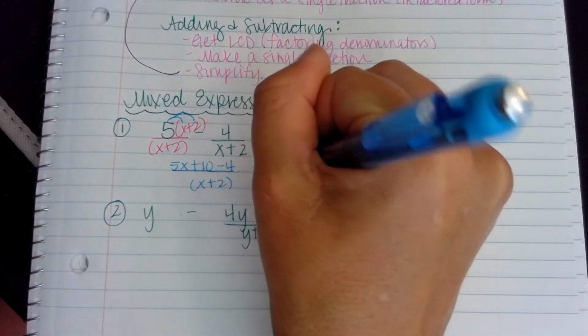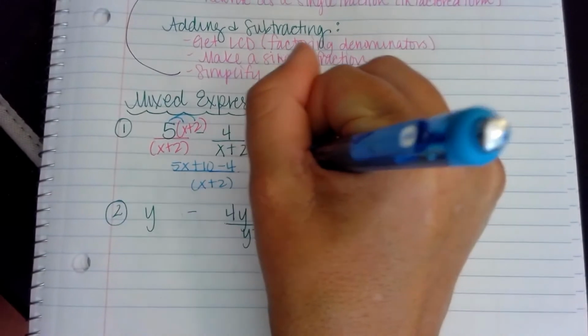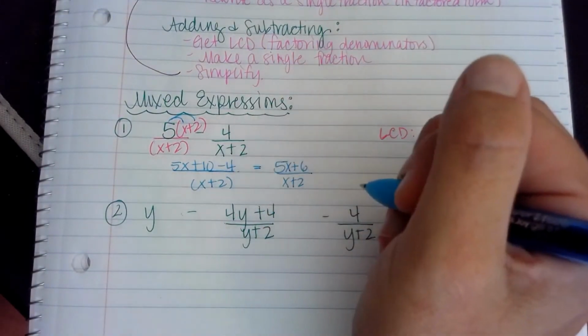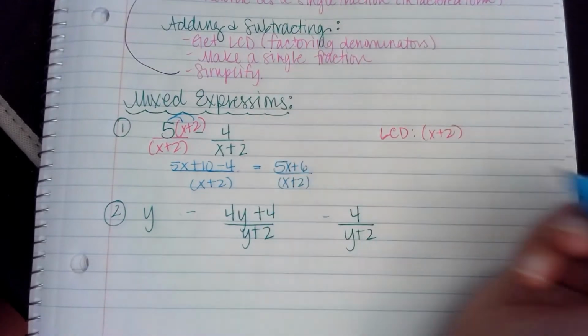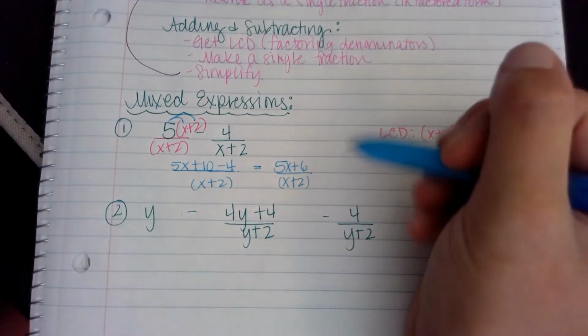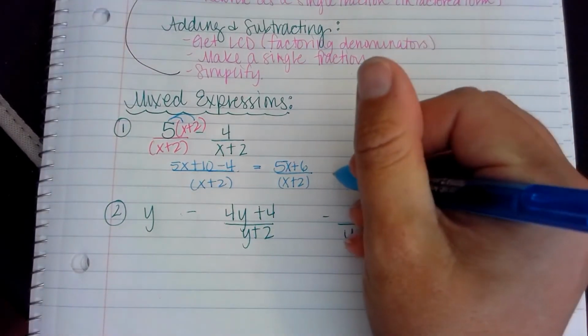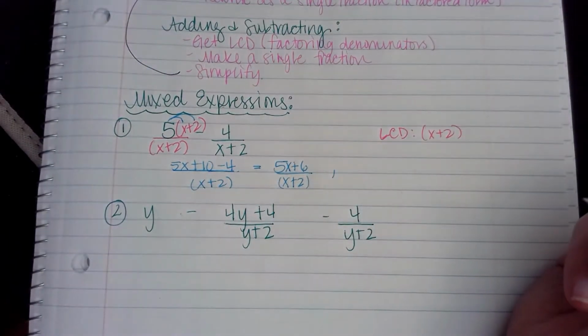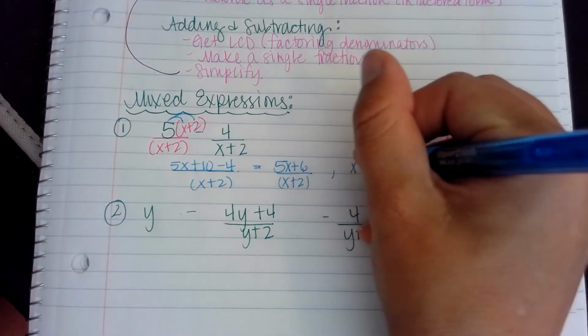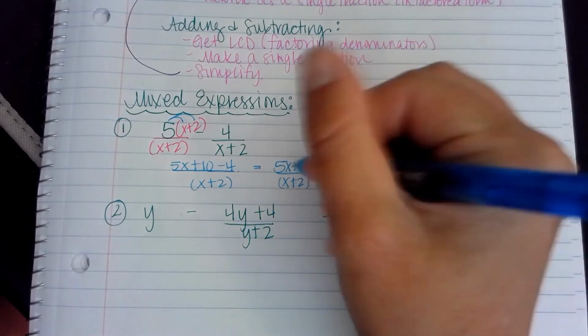So I have 5x plus 6 all over x plus 2. And I don't believe that I can factor anything out of the top. Nothing can be reduced. Don't forget about those restrictions too. So x plus 2 cannot equal 0, which means that x cannot equal negative 2.